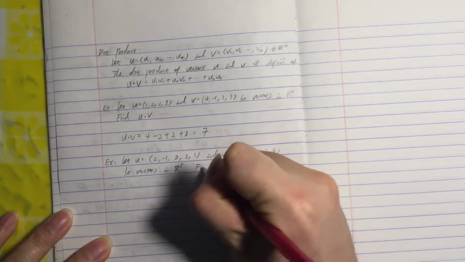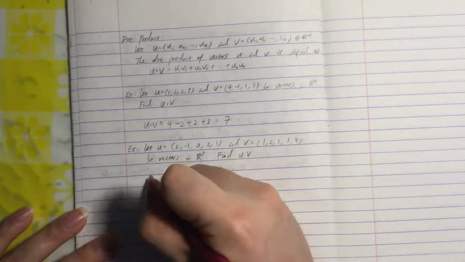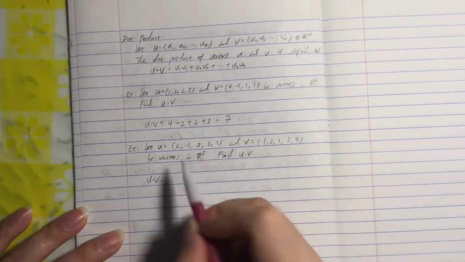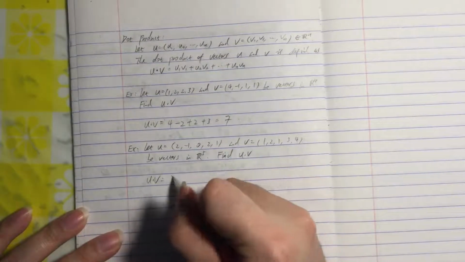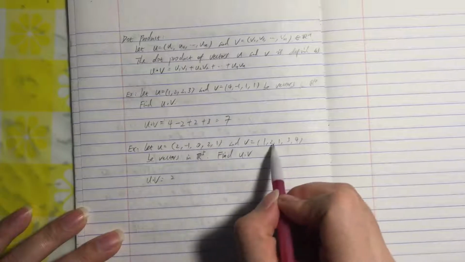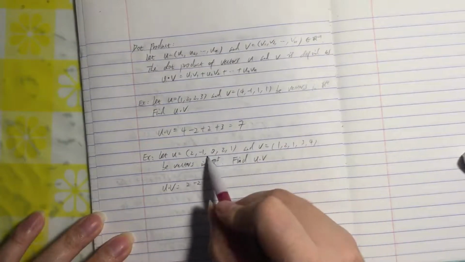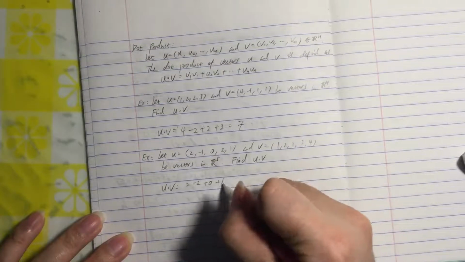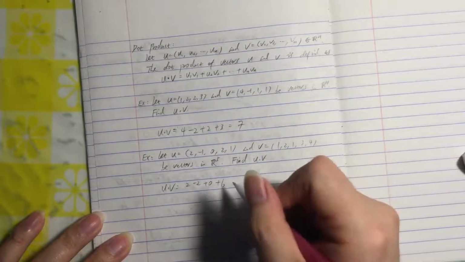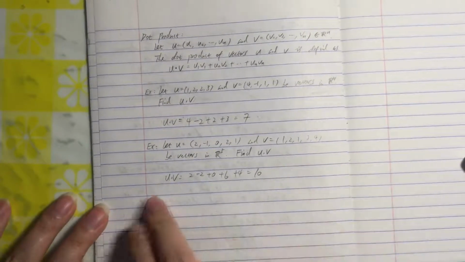Find the dot product u dot v. Multiply the corresponding components and then add them up. 2 times 1 is 2. Negative 1 times 2 is negative 2. 0 times 1 is 0. 2 times 3 is 6. 1 times 4 is 4. And then adding up, we get 10. That's the dot product of these two vectors.